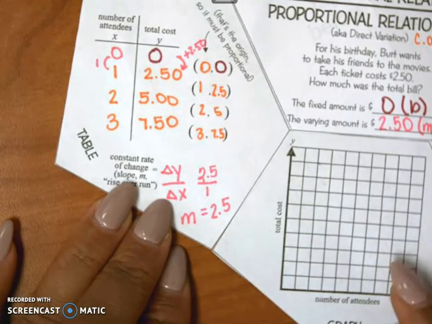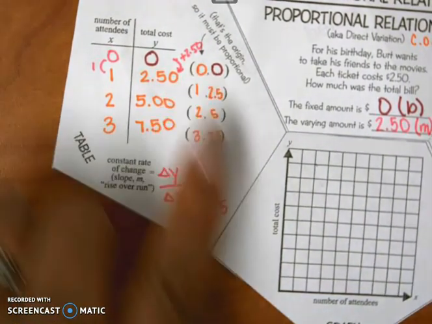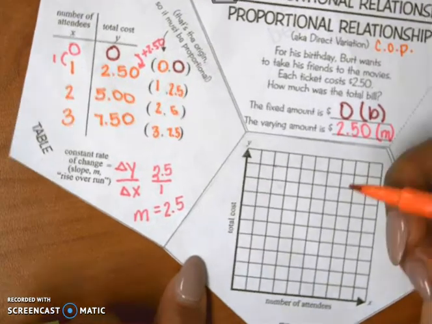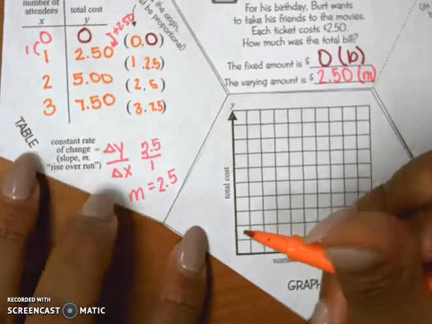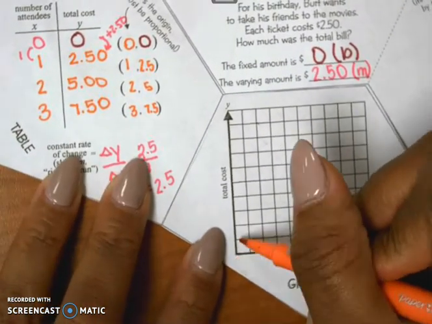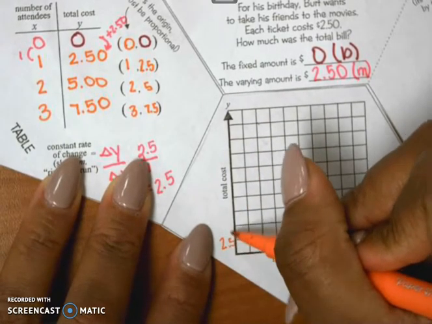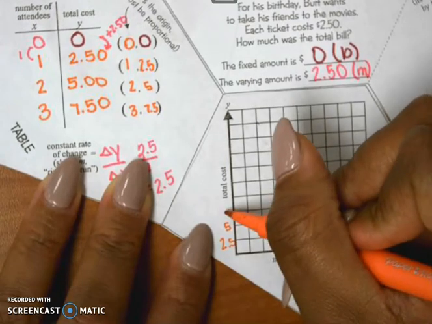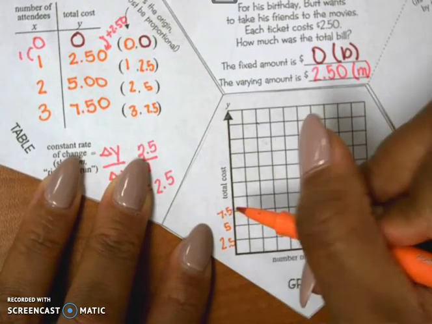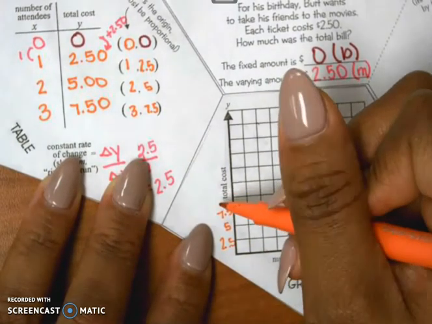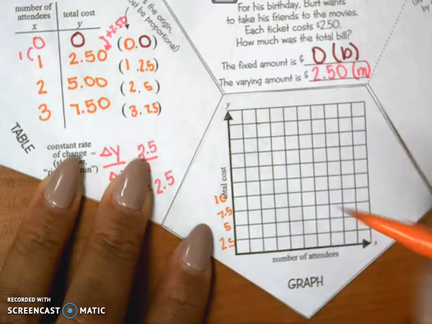Okay, since I've already set up some ordered pairs for my graph, I'm going to go to my graph next. On my y-axis, I'm going to label it going up by 2.5. So that'd be 2.5, 5, 7.5, and the next one would be 10, and so on.